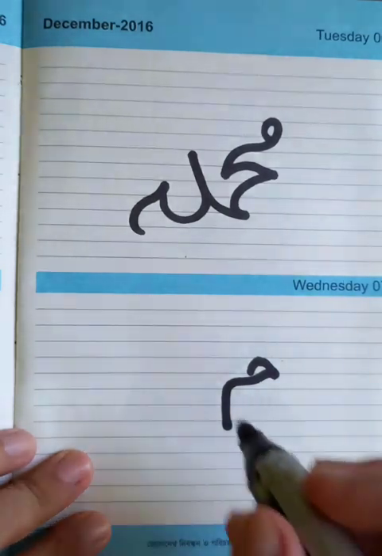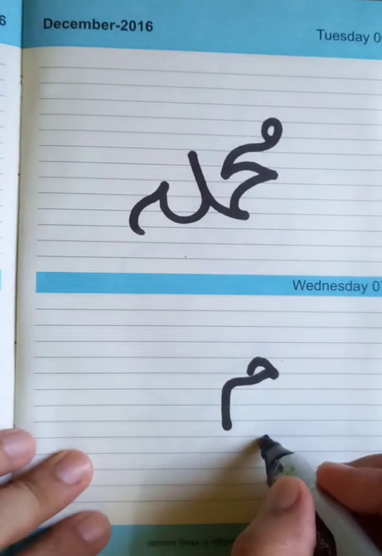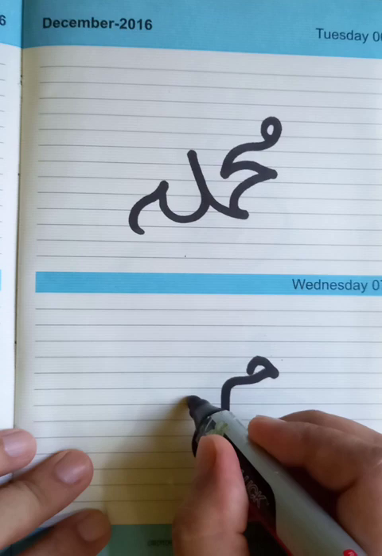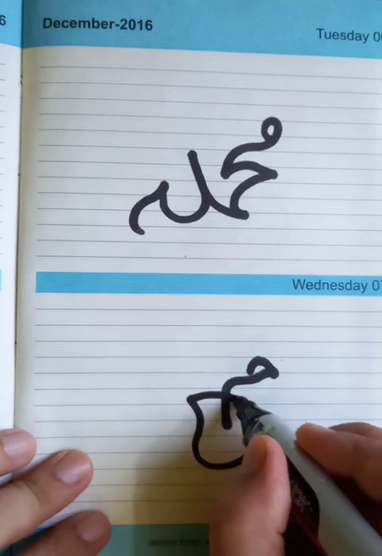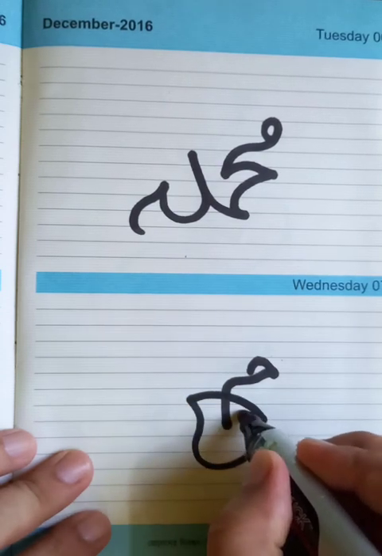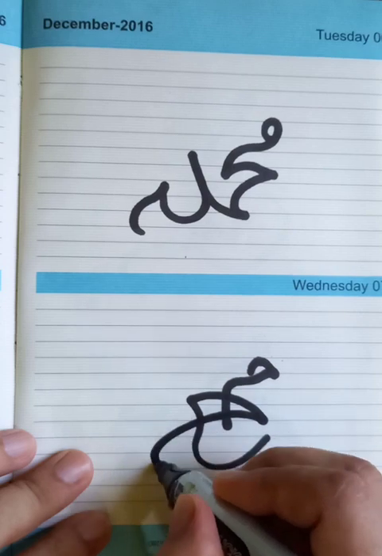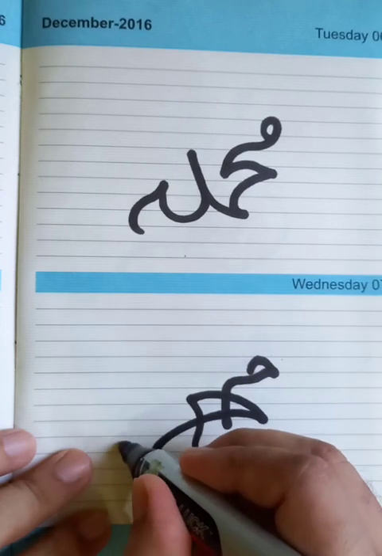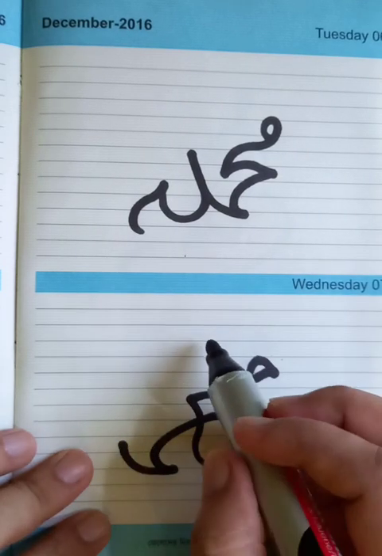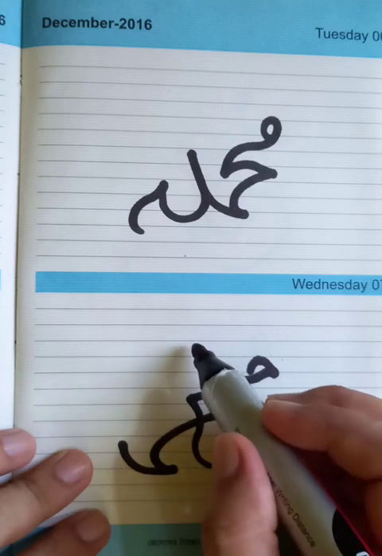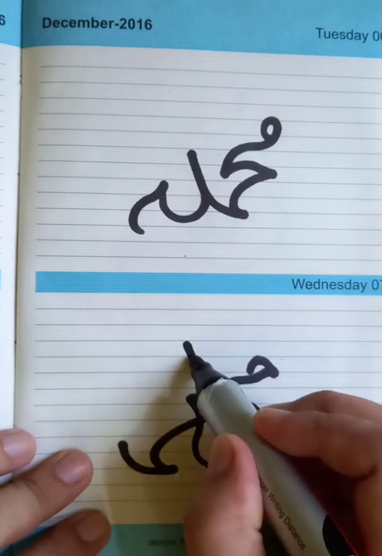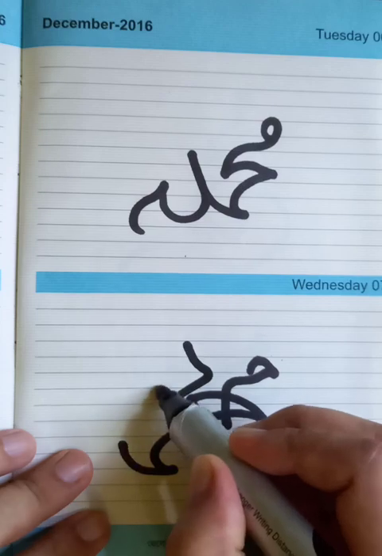Okay, then you can see the ha. Then it comes like at the bottom, and you can see the meem here, ha, and you can see another dal just coming here.